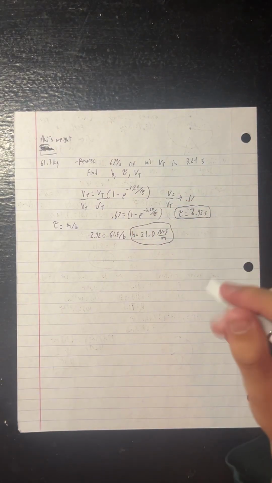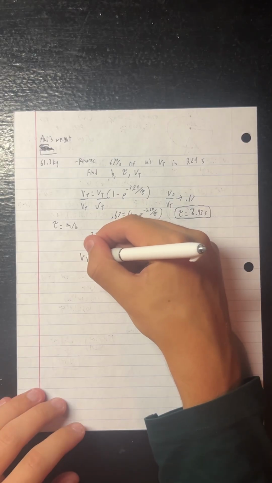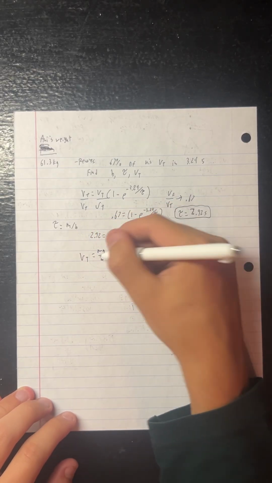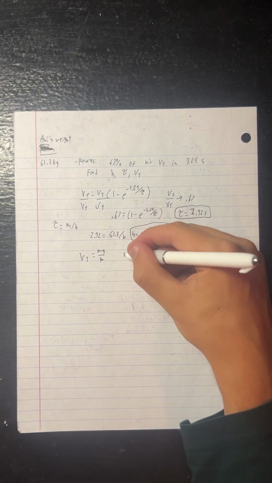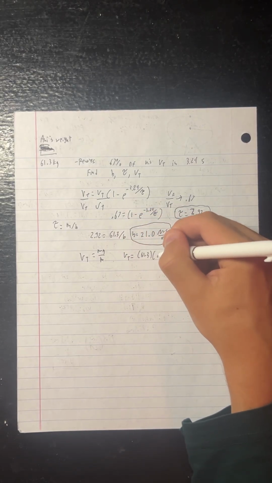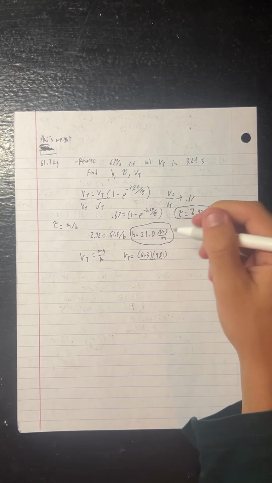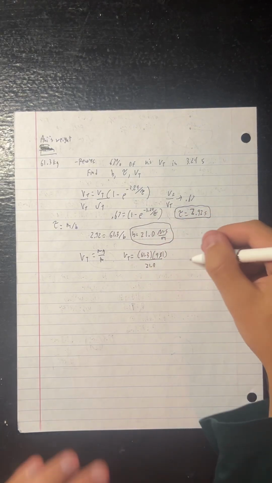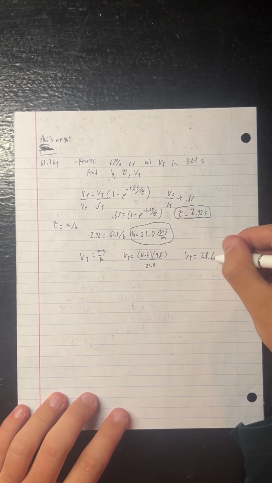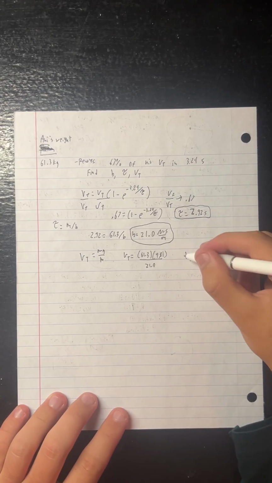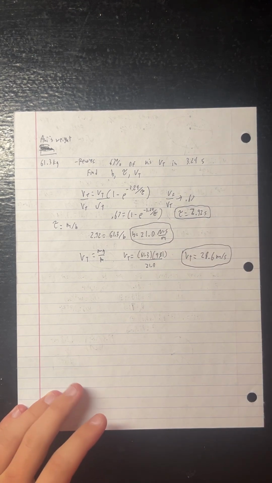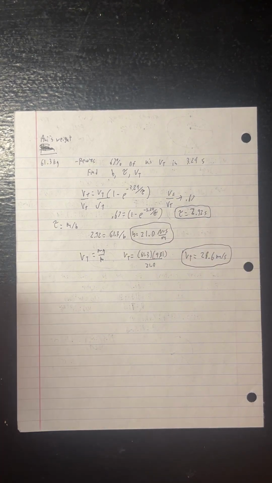And finally, how do we find VT? Well, we can use the equation VT equals mg over B, because we have all of these variables. So VT equals M, 61.3, times 9.81 over our B, 21.0. And our VT comes out to 28.6 meters per second. And that is how to use terminal velocities and all those equations.